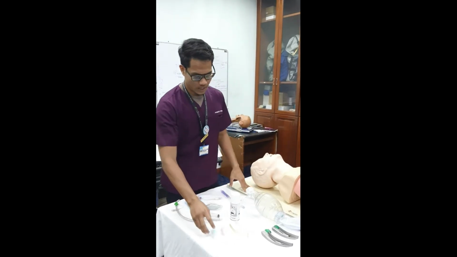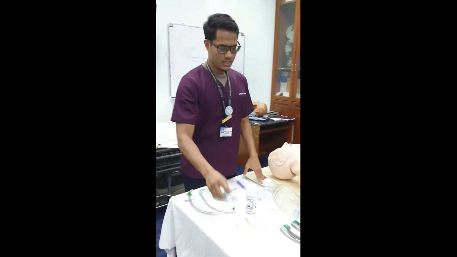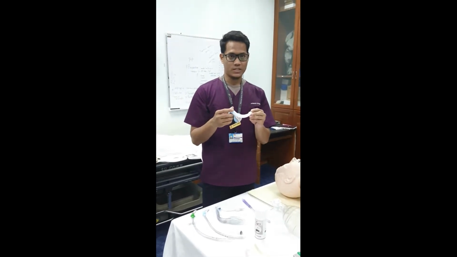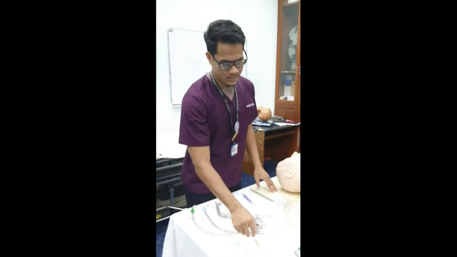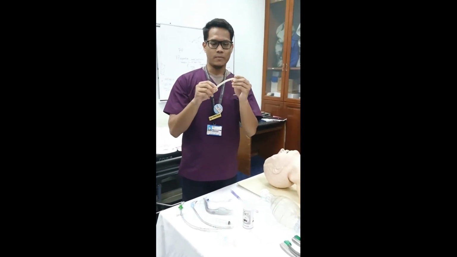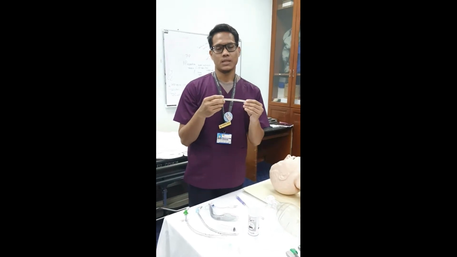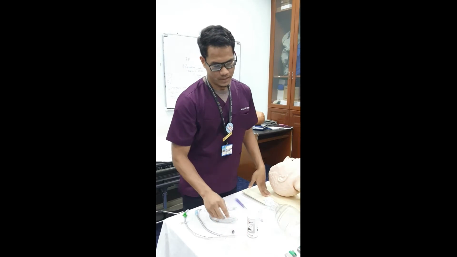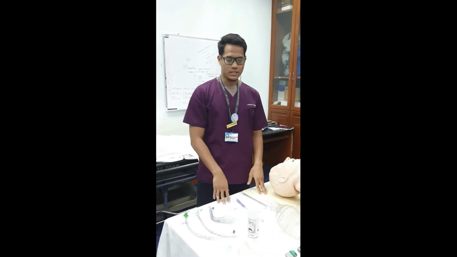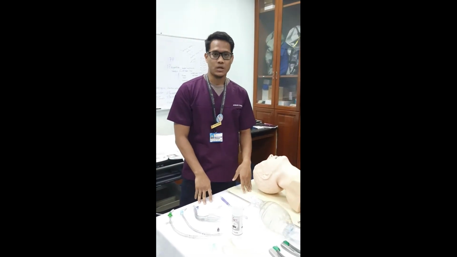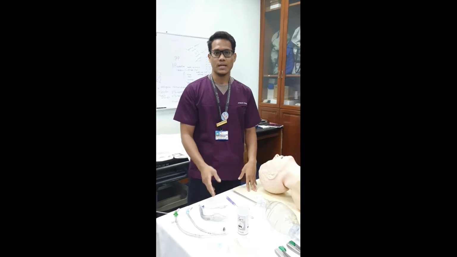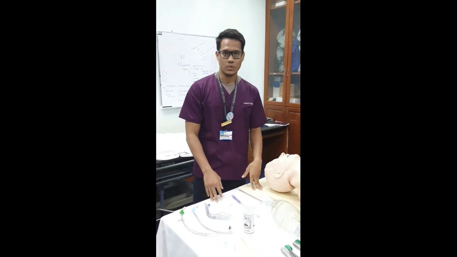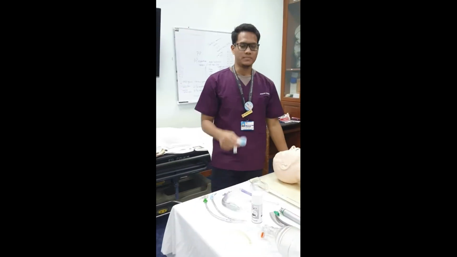First of all, we have all this equipment. This is the oropharyngeal airway, and this is the nasopharyngeal airway. Both are used to prevent airway obstruction. The indication is when the patient has lost reflexes or is unconscious, we can use them to prevent airway obstruction and deliver oxygen to the patient.